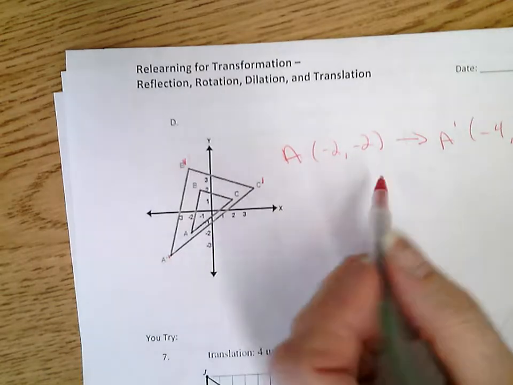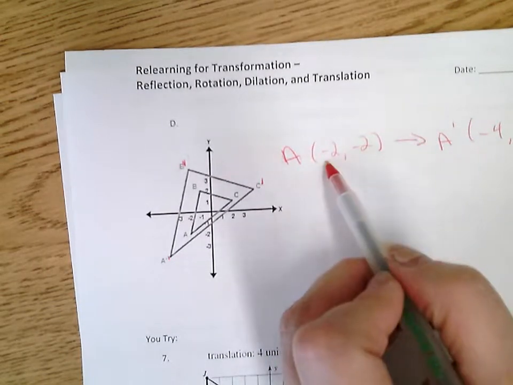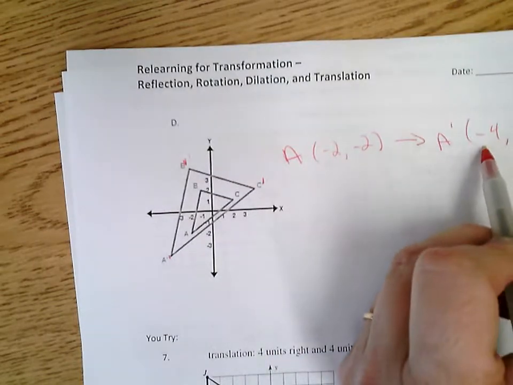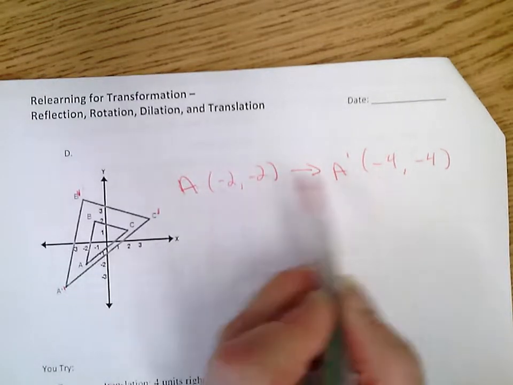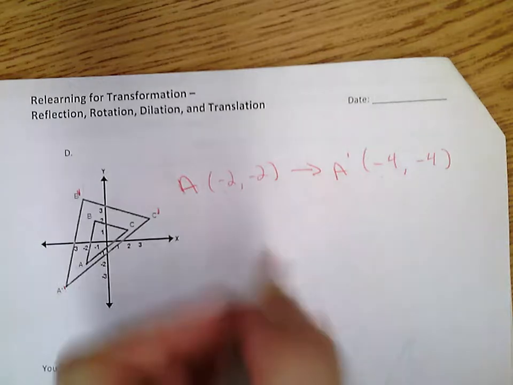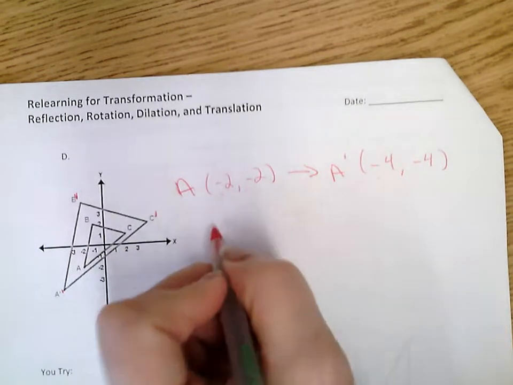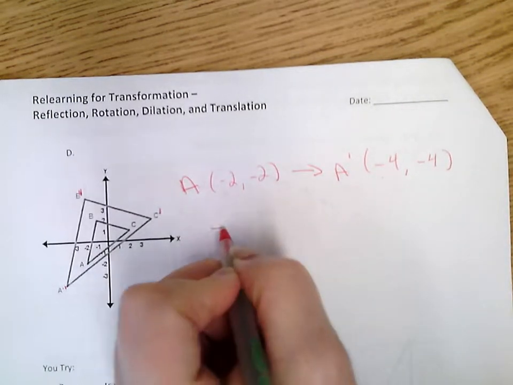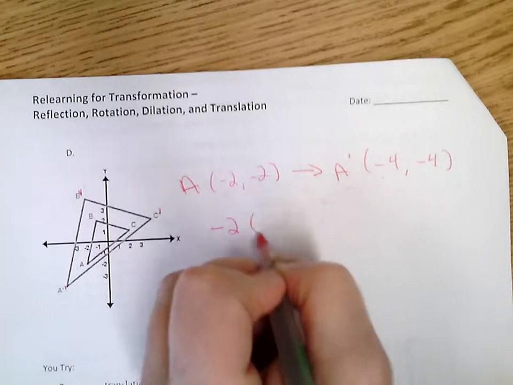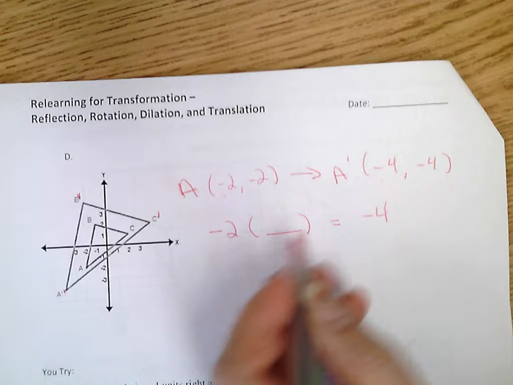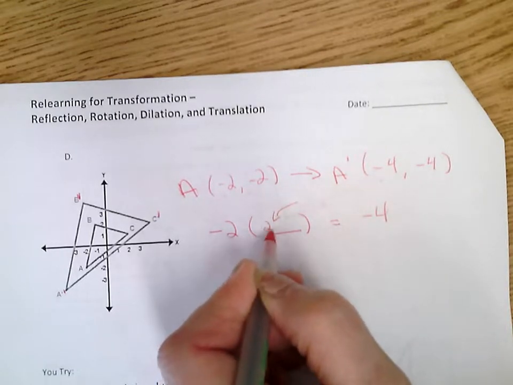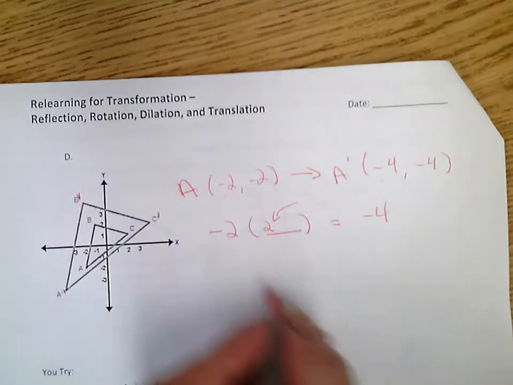So when we're looking at this here, what times -2 would give us our -4? What times -2 will give us our -4? So -2 times something gives us a -4. And we can see that when we put in here, that would be 2. And everything is multiplied by 2.